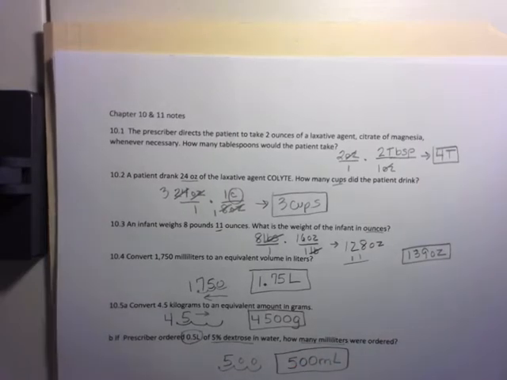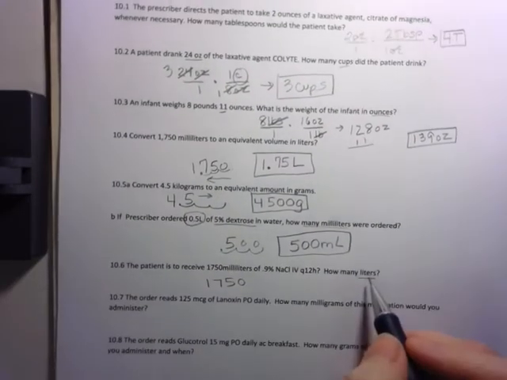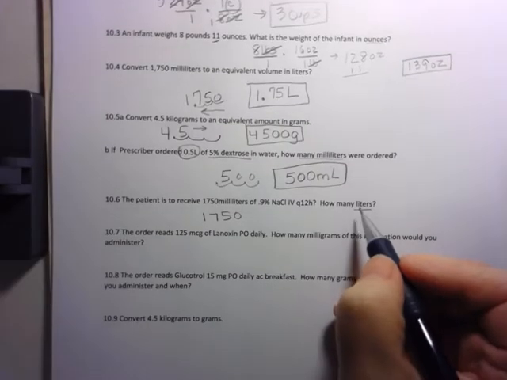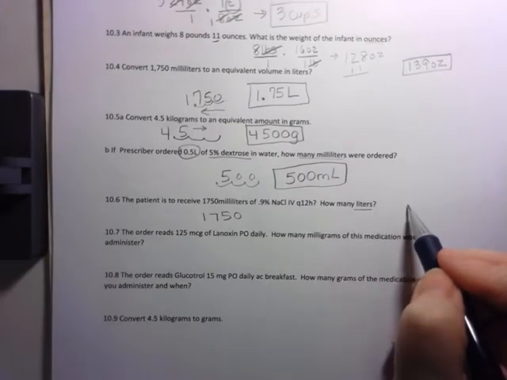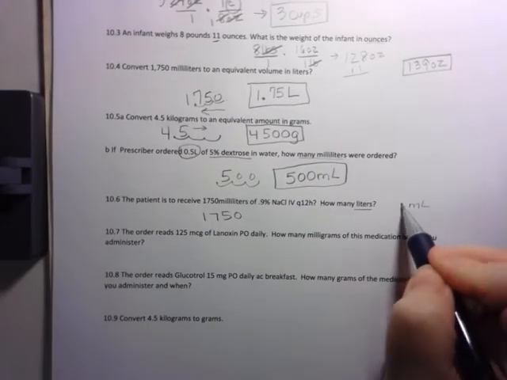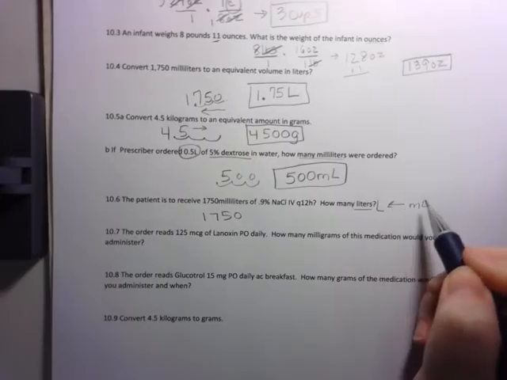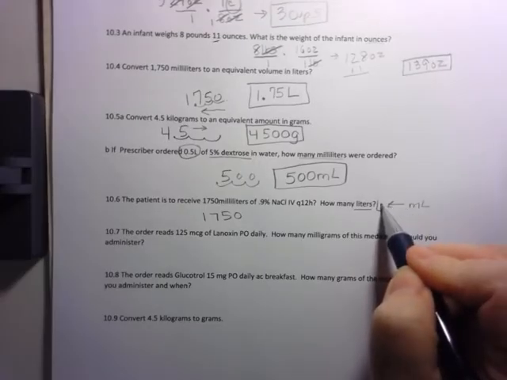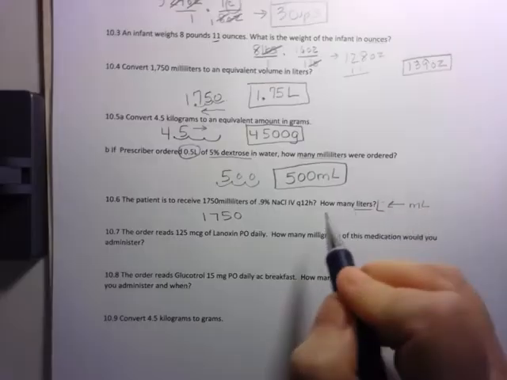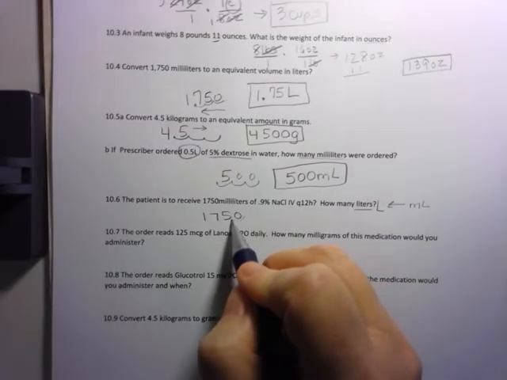Here I have 1,750 mLs, and we want to know how many liters that is. So we're going from mLs to liters. So we're moving the decimal this way 3 places. 1, 2, 3.